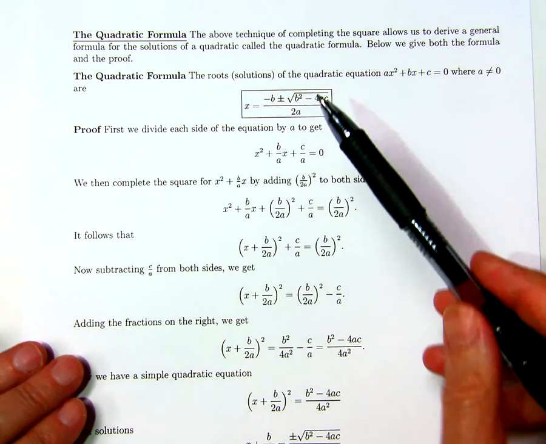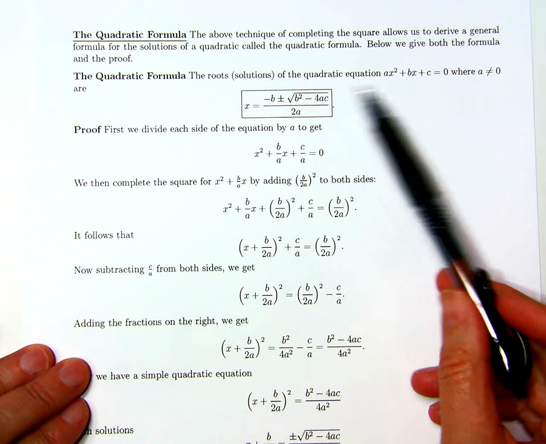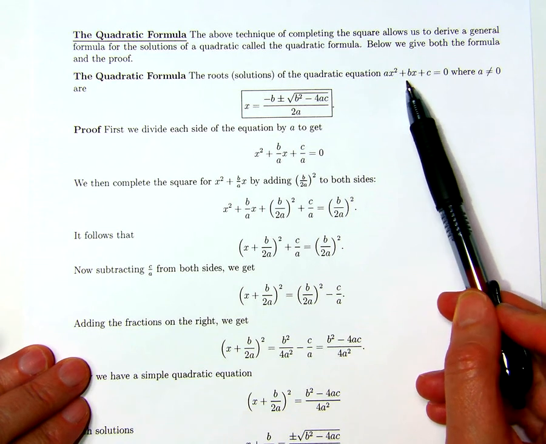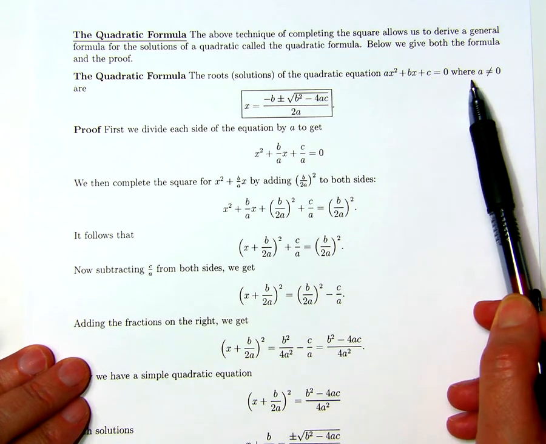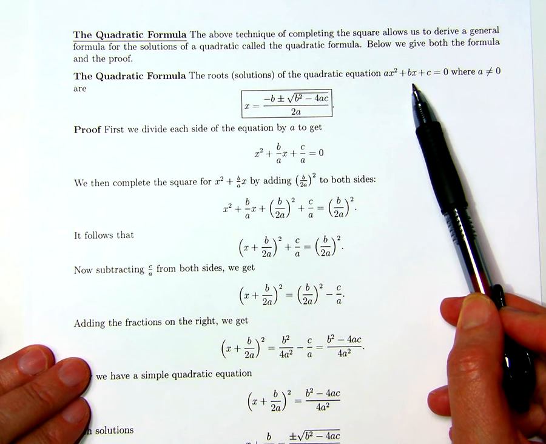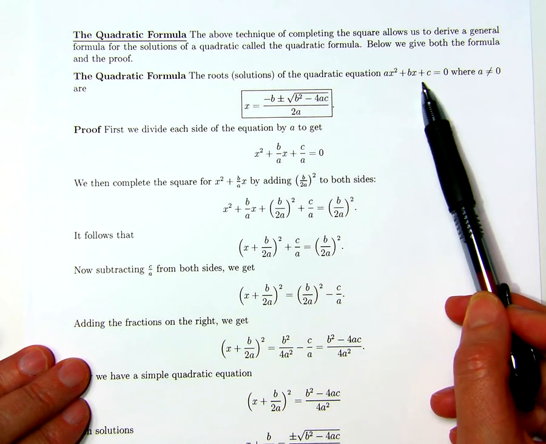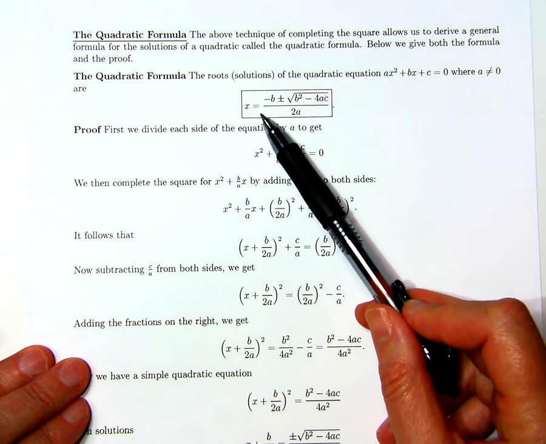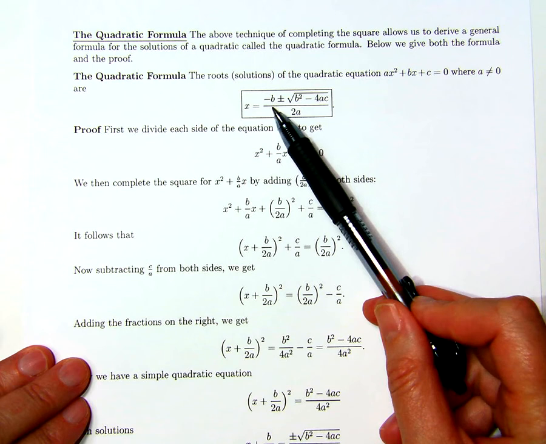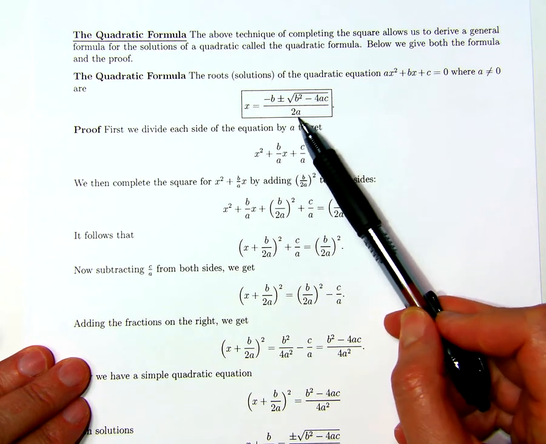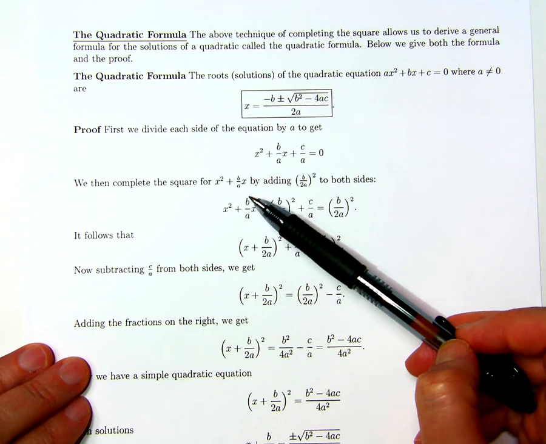And it tells us that the roots of a quadratic equation that looks like this, ax squared plus bx plus c equals 0, where a is non-zero, and a, b, and c are real numbers, the solutions look like this. X equals minus b plus or minus the square root of b squared minus 4ac all over 2a.